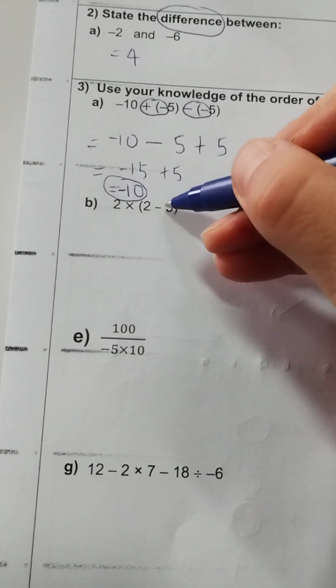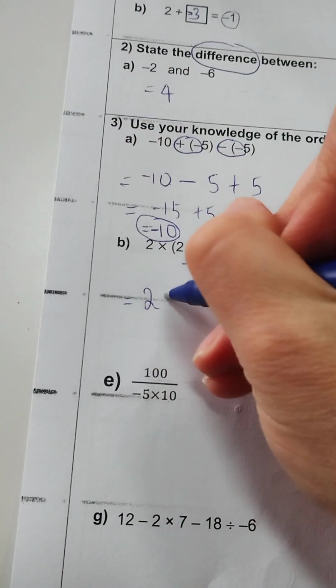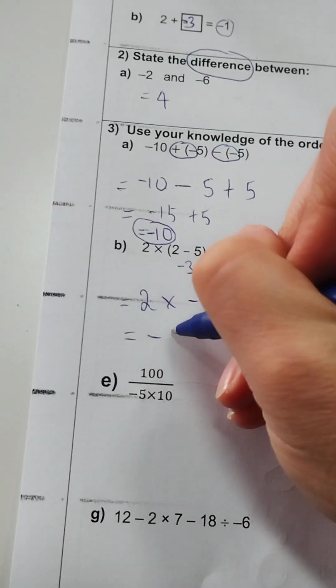With B, brackets first, 2 take away 5 is minus 3 or negative 3. So I end up with 2 times a negative 3. That leaves me with negative 6.